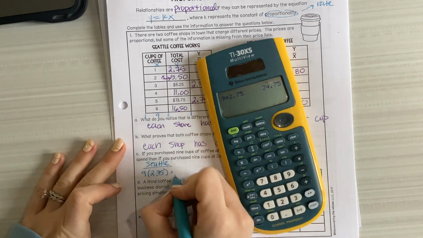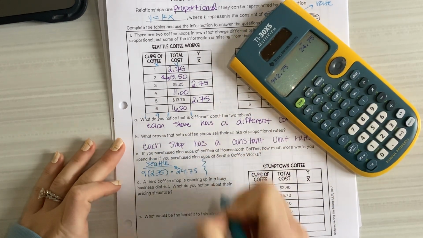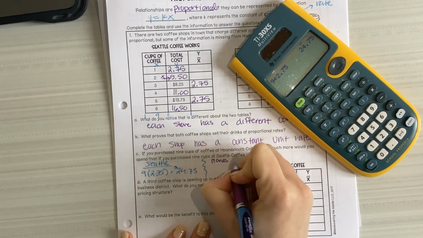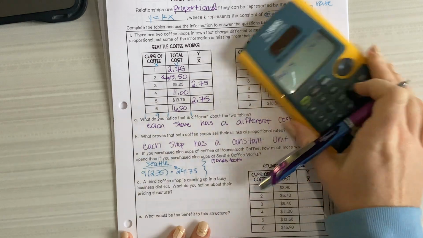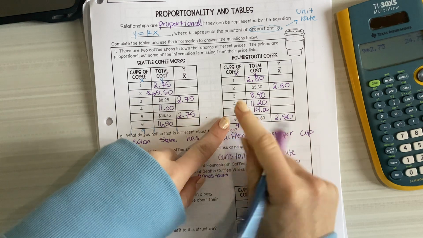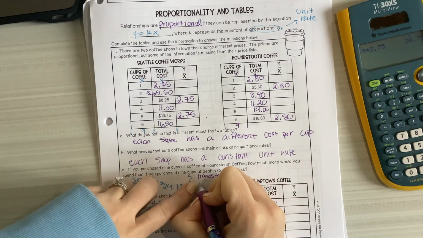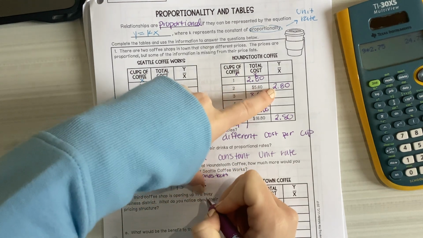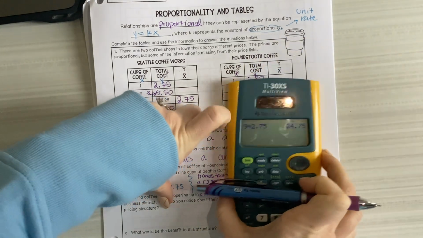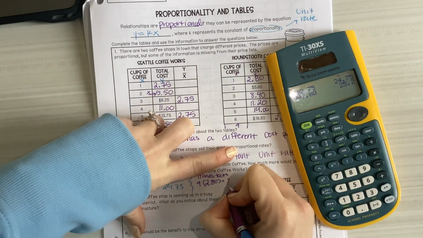So 9 cups of coffee would cost $24.75. Let's separate the boxes a little bit. Then at Houndstooth, same thing. If I extended my table to 9 cups of coffee, to get from this column to this column, I'm multiplying by that unit rate. So I'm going to take the 9 cups of coffee times Houndstooth's unit rate, $2.80, which is going to be $25.20.